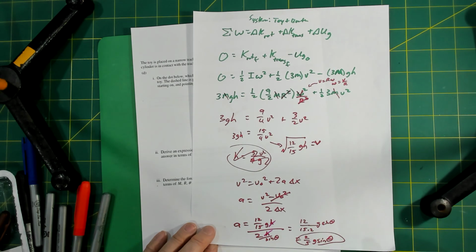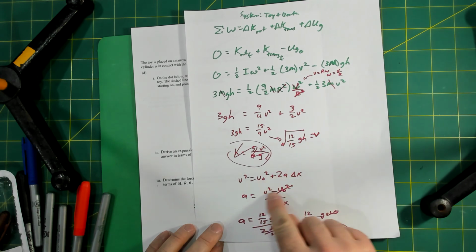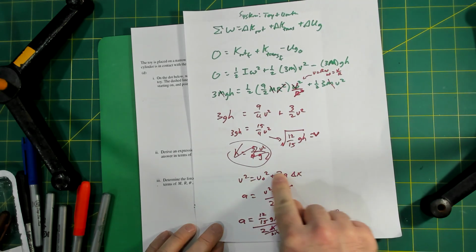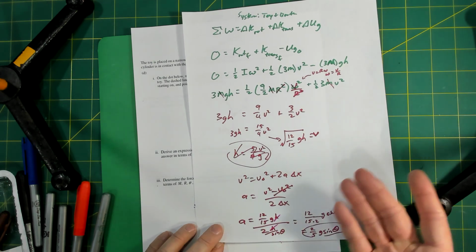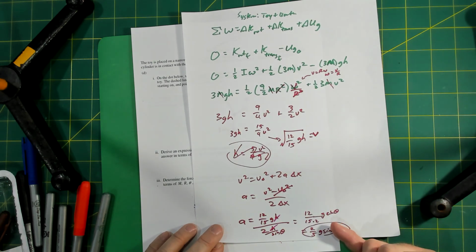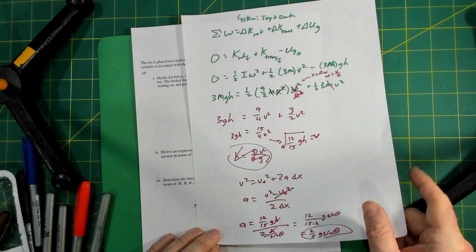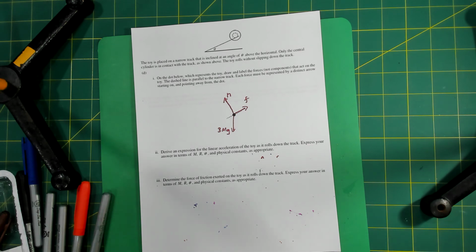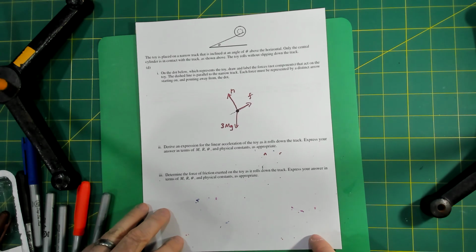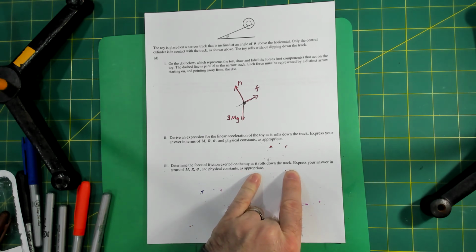Energy is just so useful. And because we knew that it was a constant acceleration, we could get away with using this rotational kinematics, or just kinematics actually here, to solve with that energy. All right, so that's that part. Okay, and that was, I want to say, the hardest part of this problem. Was it? I don't know. Let's find out. Now it says they want to know the force of friction exerted on the toy as it rolls down the track.